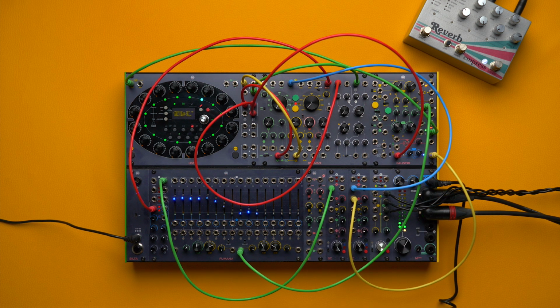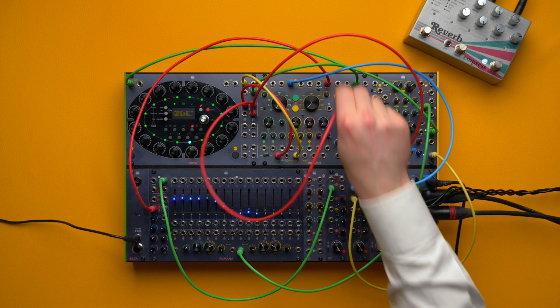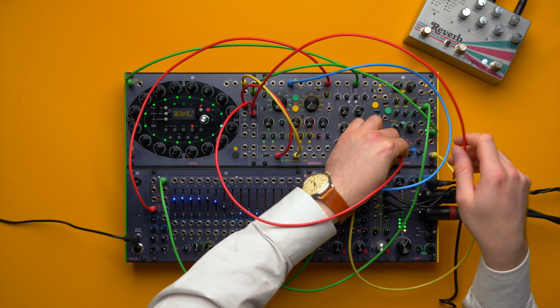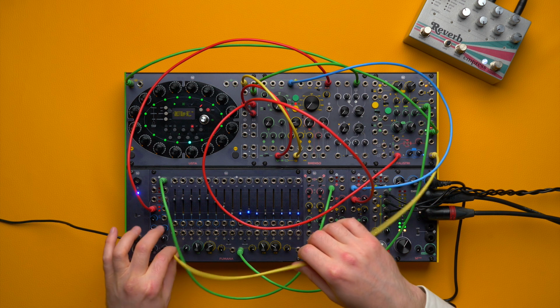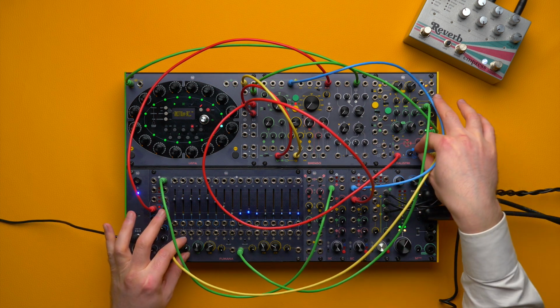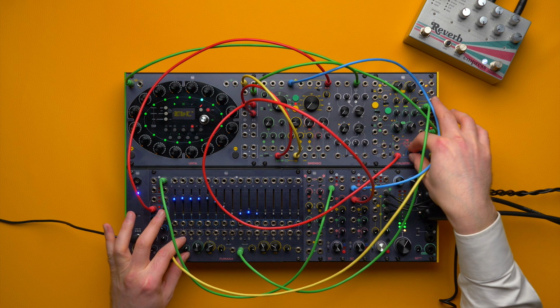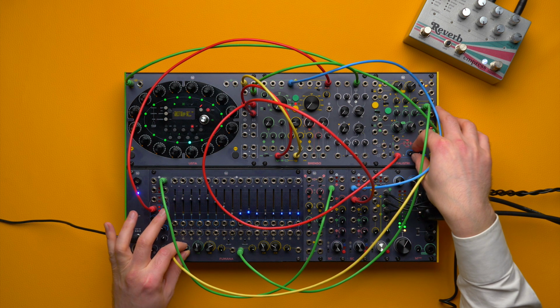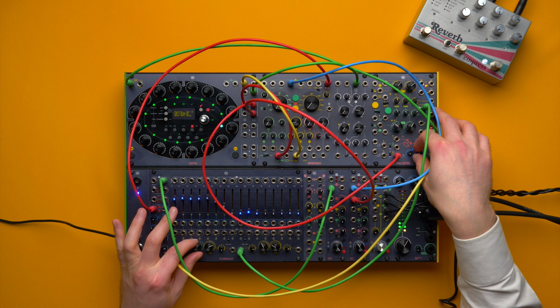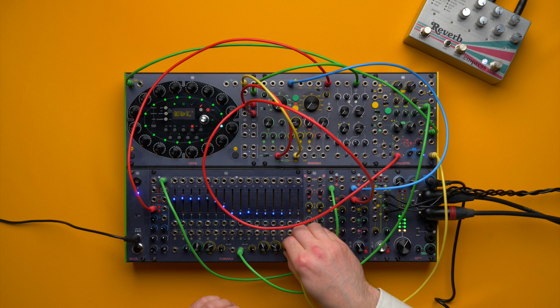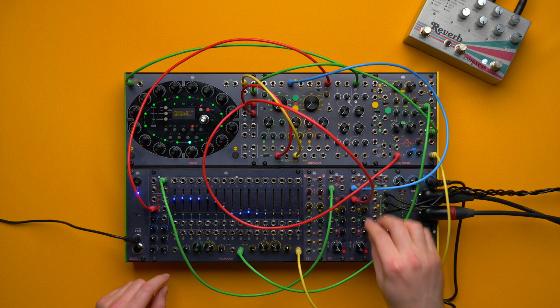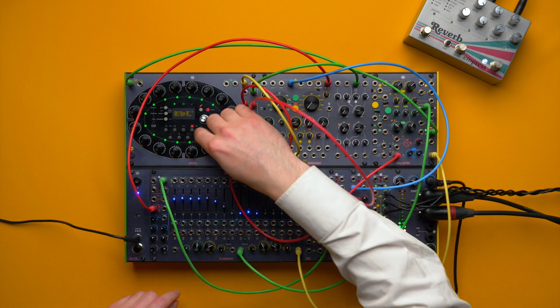I was wondering if I could route this one here and use this. Perhaps it's what about this one? Nice. So this was my CVB.